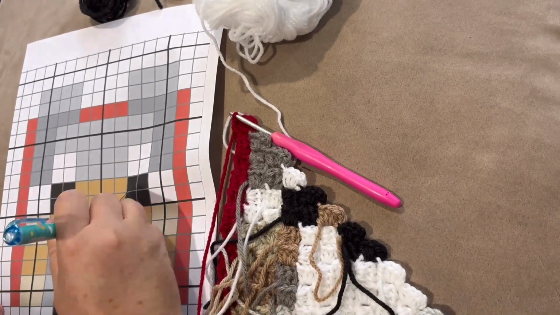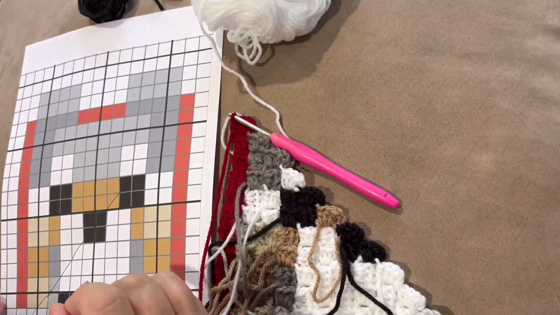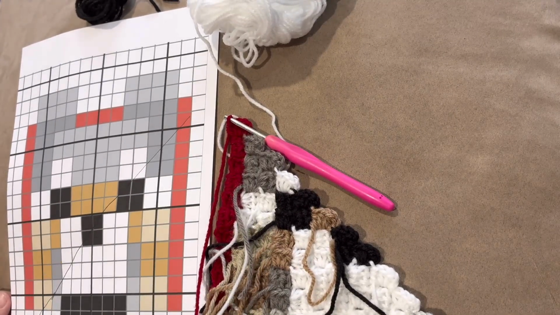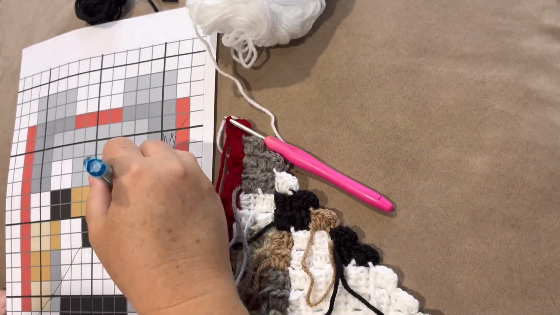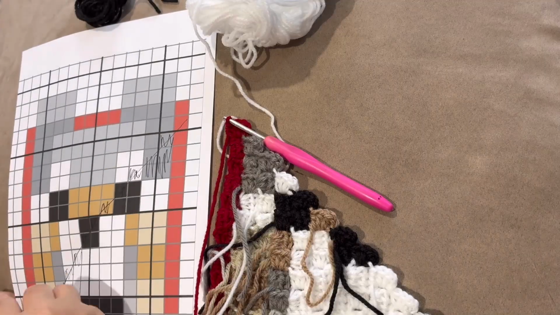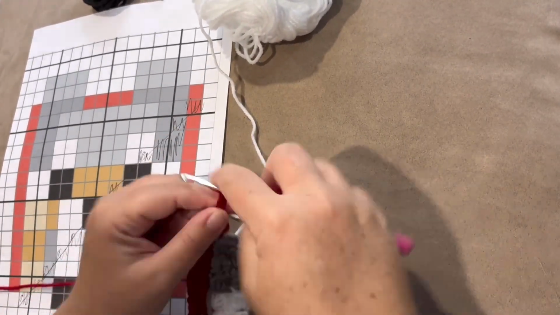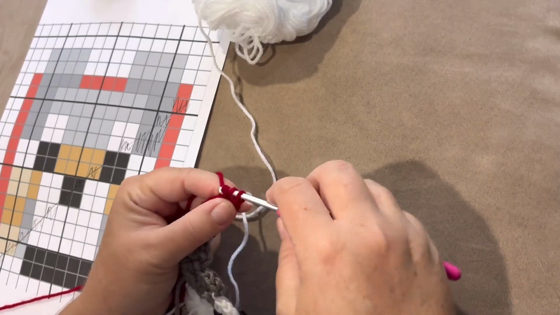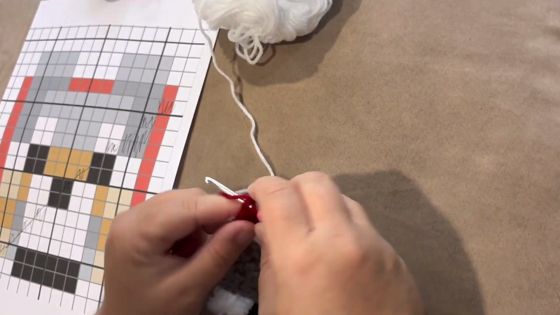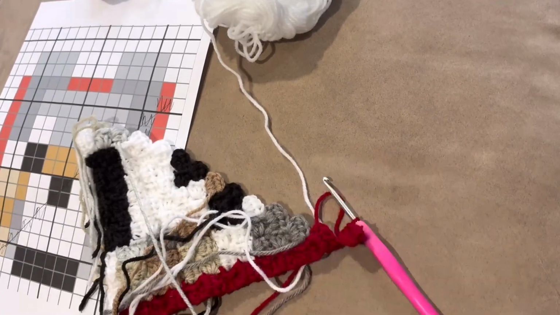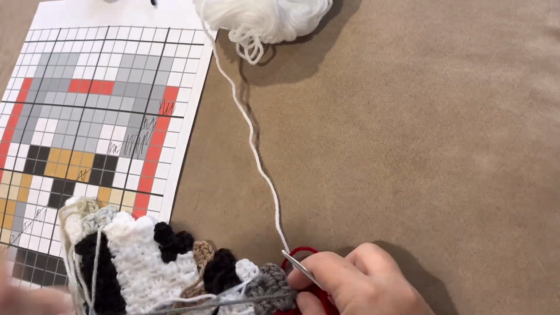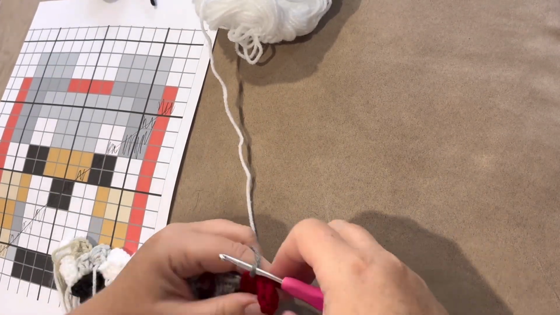I usually would just look at the chart on my phone, but all my devices are dead, so I ended up printing it out, and that helps anyway. You can see what we're doing. I'm just marking where I'm up to, and I'm on my last red brick, or red part of his collar. Call it a brick because they're like pixels, every one that you do. And then we're going to turn and work back the other way.